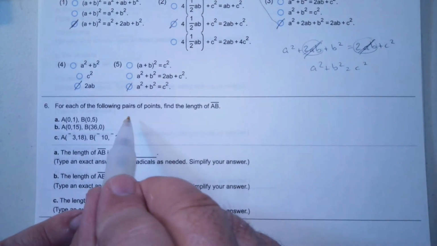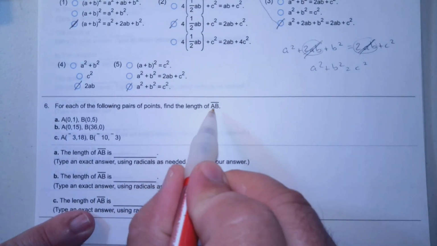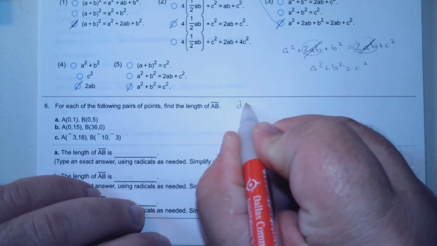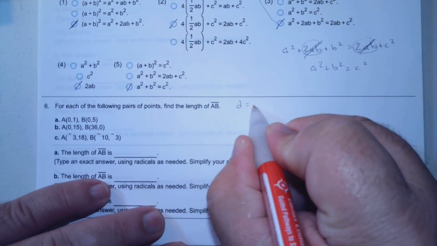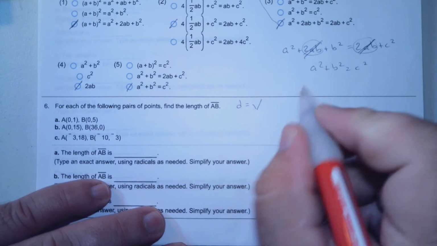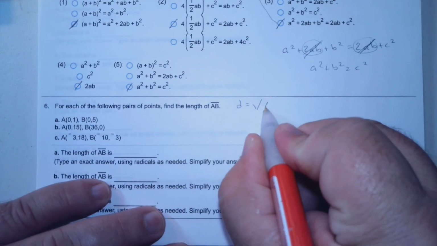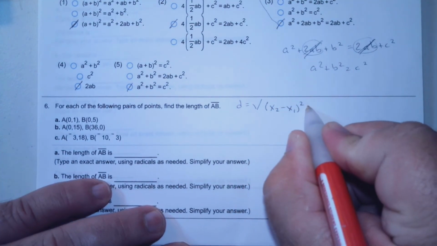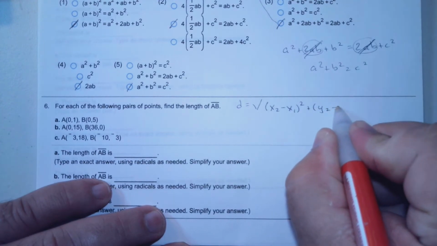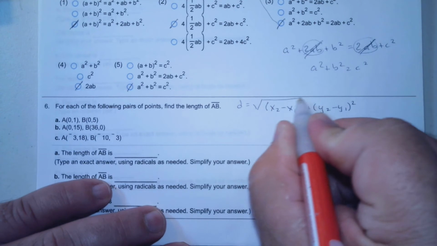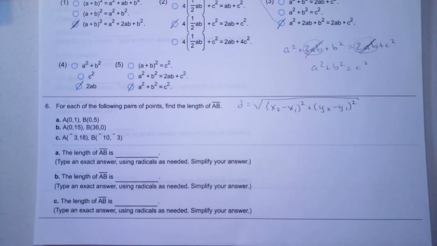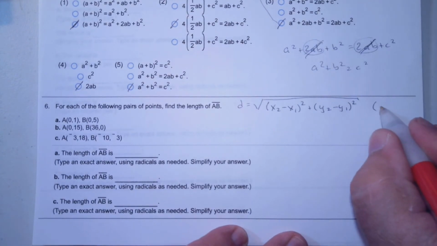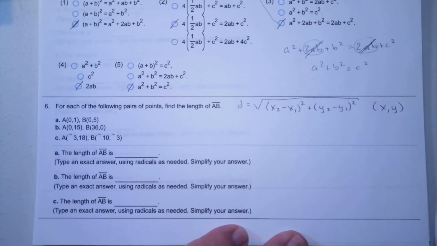For each of the following pairs of points, find the length AB. In other words, find the distance between them. The distance formula is the square root of x2 minus x1 squared plus y2 minus y1 squared, where each point is made up of an x and a y.